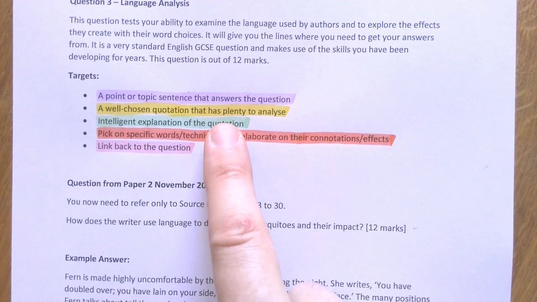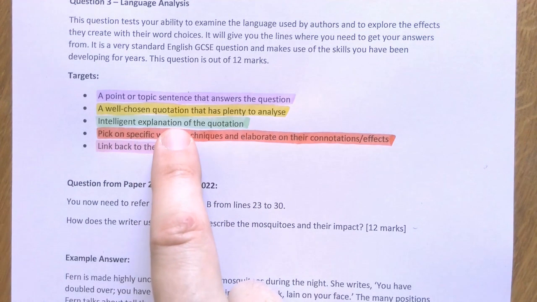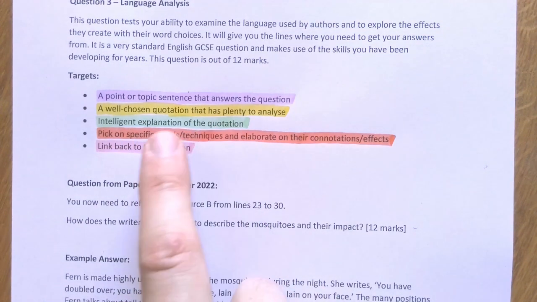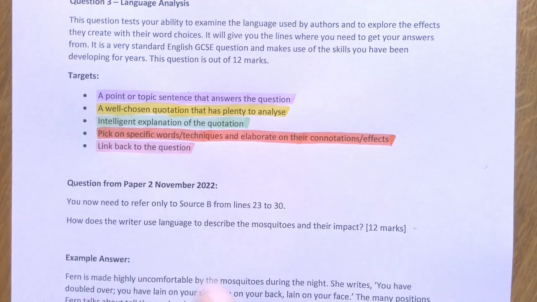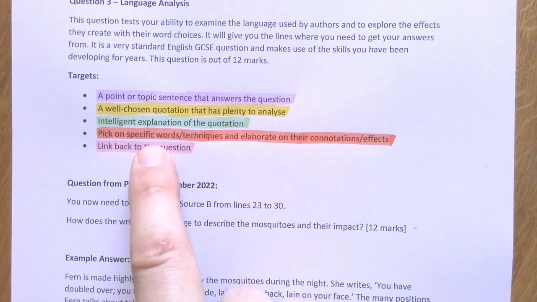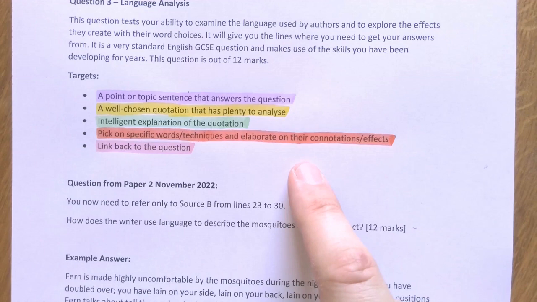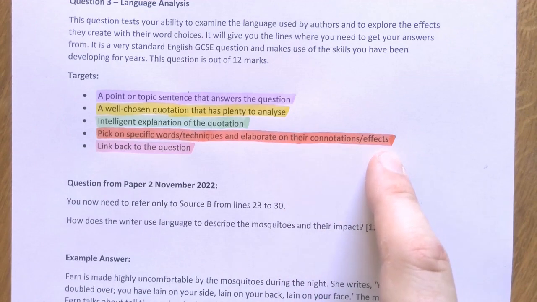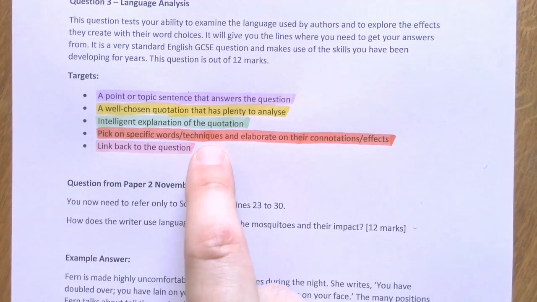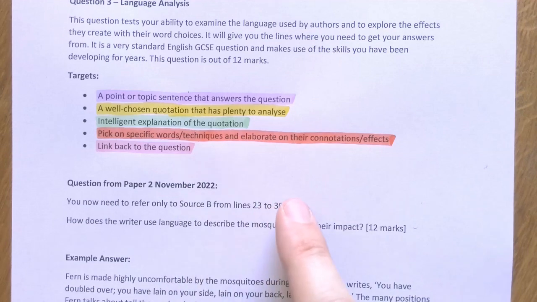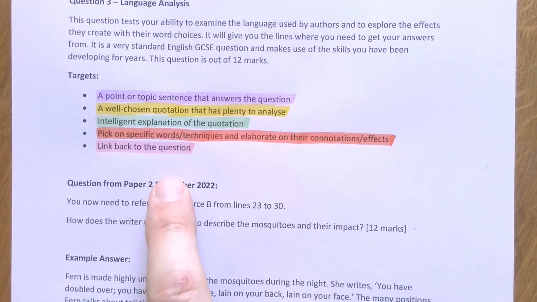You need to follow that then, obviously, with a well-chosen quotation that has got plenty to analyse in it. And then follow that with intelligent explanation of this quotation. Make sure then you pick on specific words and techniques and elaborate on their connotations and their effects. Okay, so why did the author use those words, or why did the author use those techniques? What kind of effect do they create? At the end then, I conclude the paragraph with a link back to the question.